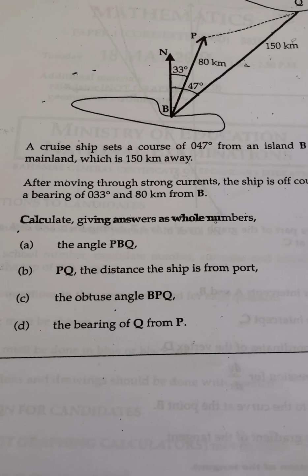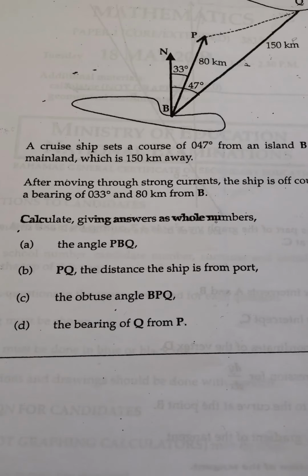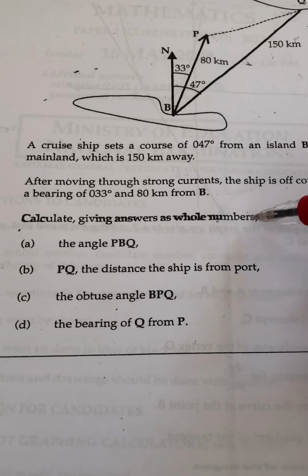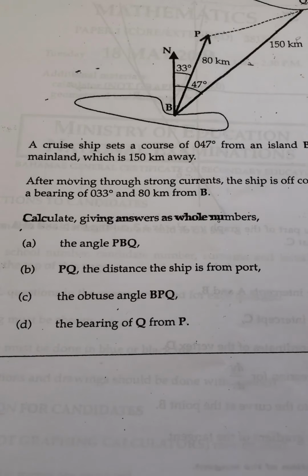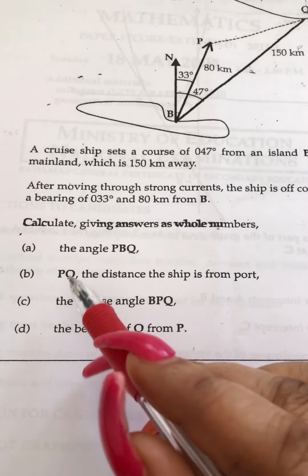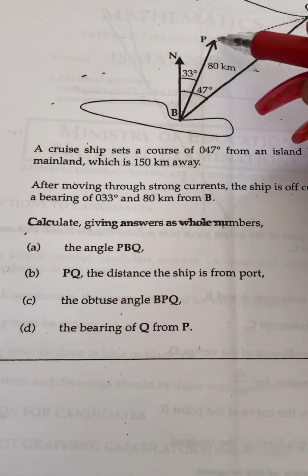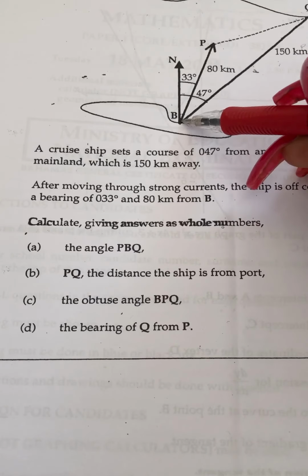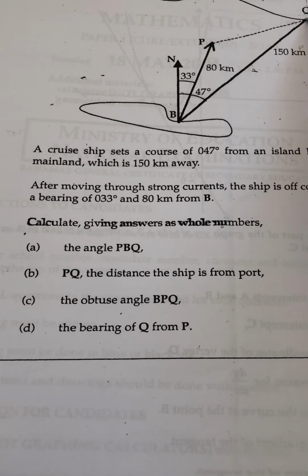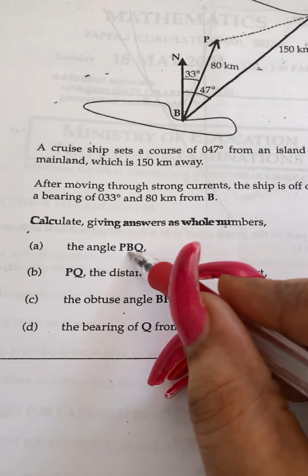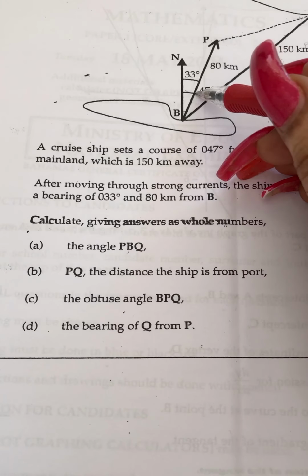We are using the information given as much as we can to answer these questions. And in all cases, we are going to round our answer to the nearest whole number. Our first part asks us to find the angle PBQ. When you are given 3 letters, the one that is in the middle, in this case it is B, that is the one we want to find.